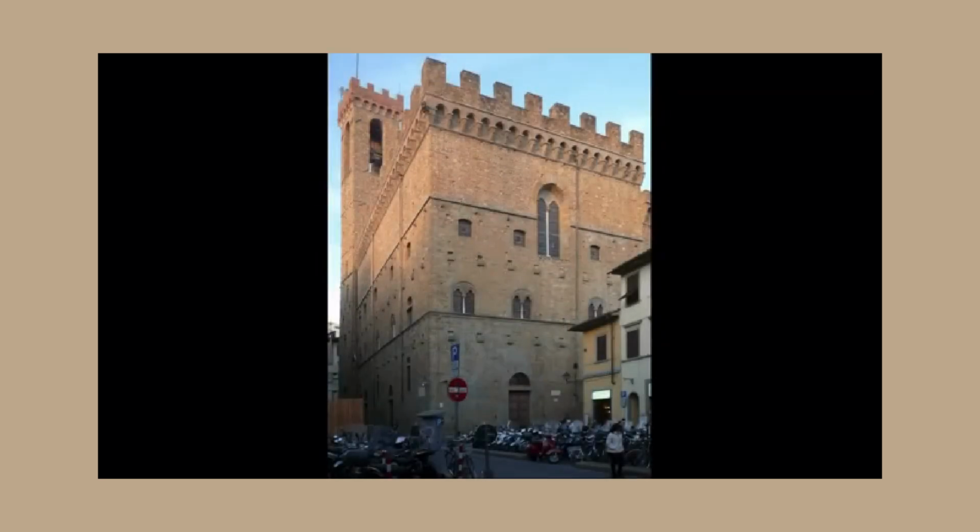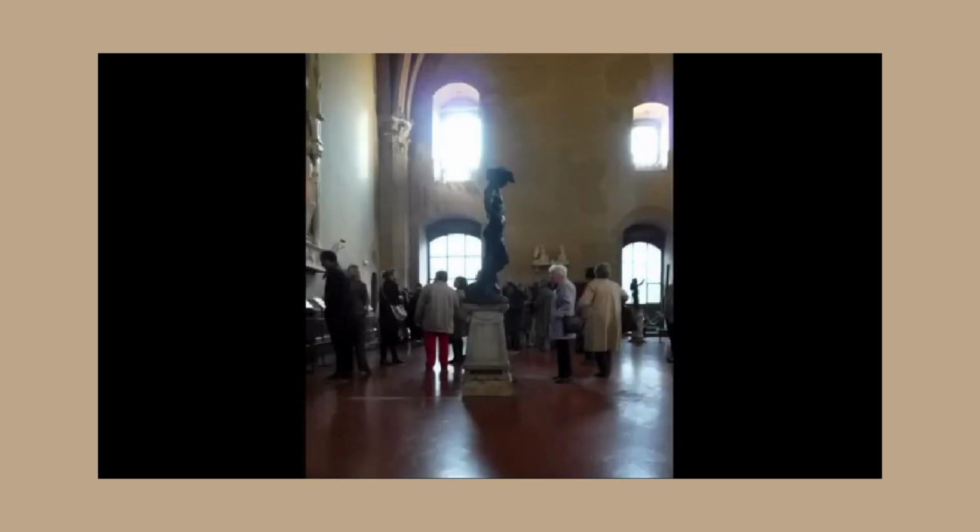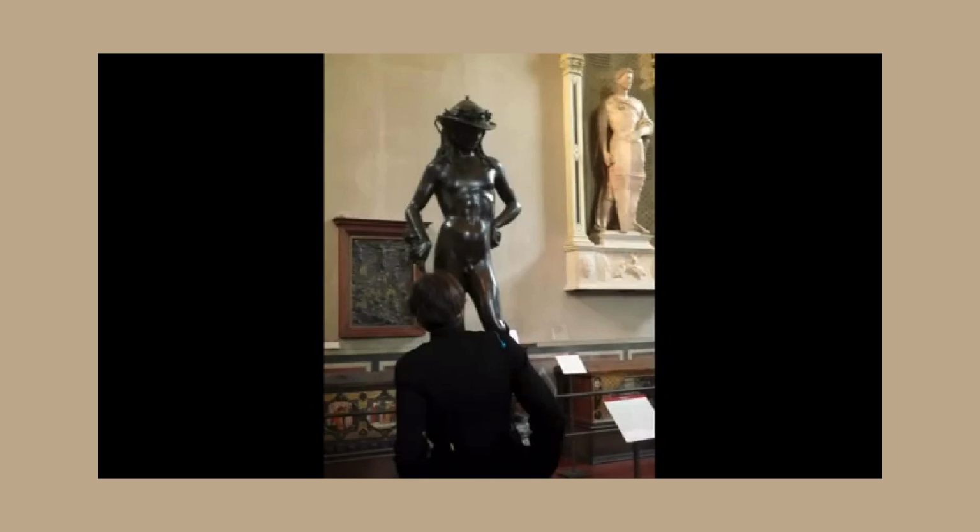We're in the Bargello in Florence, in an enormous vaulted room. This is a building that was used for judicial purposes. Now it's a museum, and it holds Donatello's David, one of the most important sculptures of the early Renaissance. Important because it was the first freestanding nude sculpture since classical antiquity.